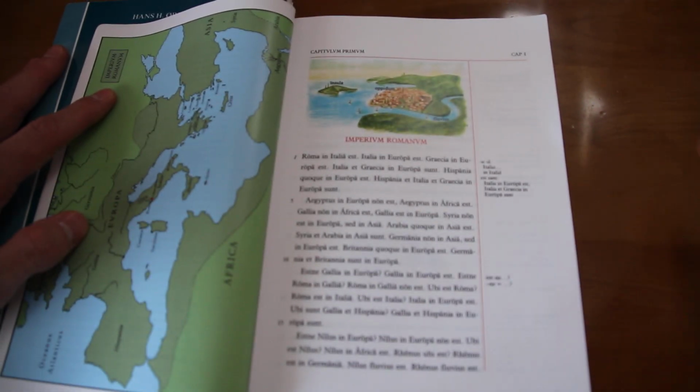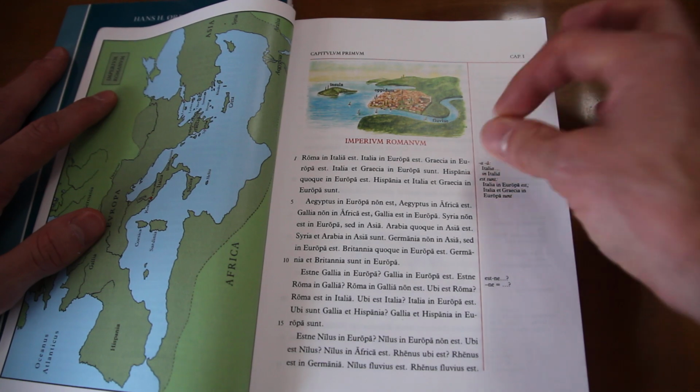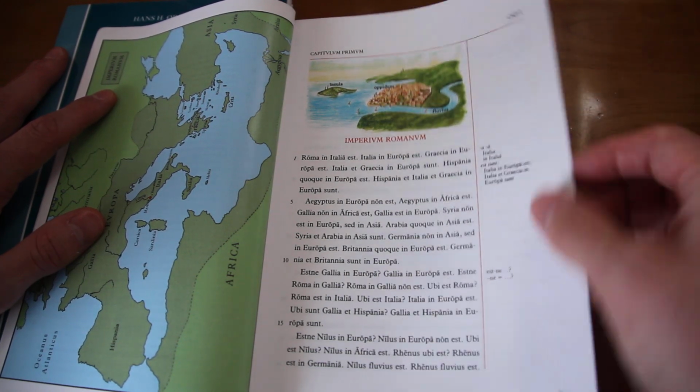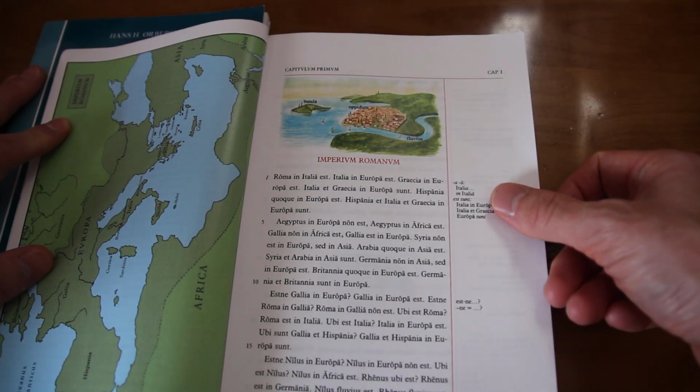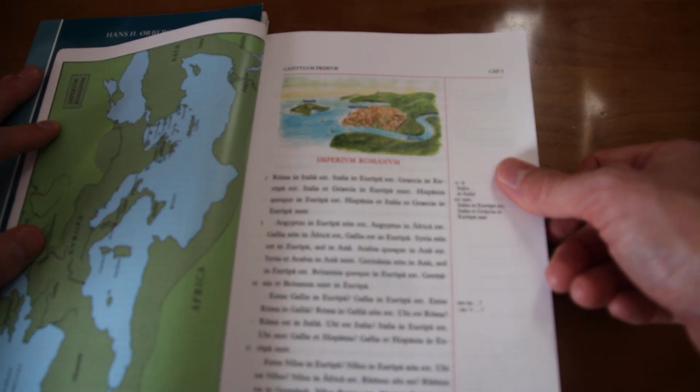And the paragraphs basically work the same way. I've noticed in a lot of the chapters, each paragraph will be a little bit different about what it's talking about, and then a paragraph or 2 later, it will reference back to one of the previous paragraphs. So that's reinforcing what you've already learned. And we also get marginal notes on the side. So that's the nominative and ablative endings. So for example, Italia, in Italia.